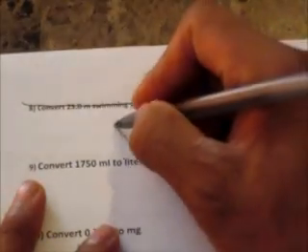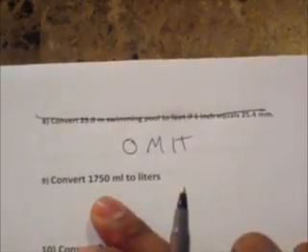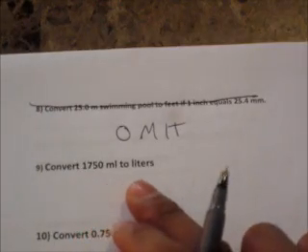Okay, and then the back side is very easy. It's just conversions. Over here it says, we're omitting number 8. So those of you watching this video know that number 8 is omitted. There's a bad typo on there, so that's what we're going to do. Okay, this one says 1750 milliliters to liters.